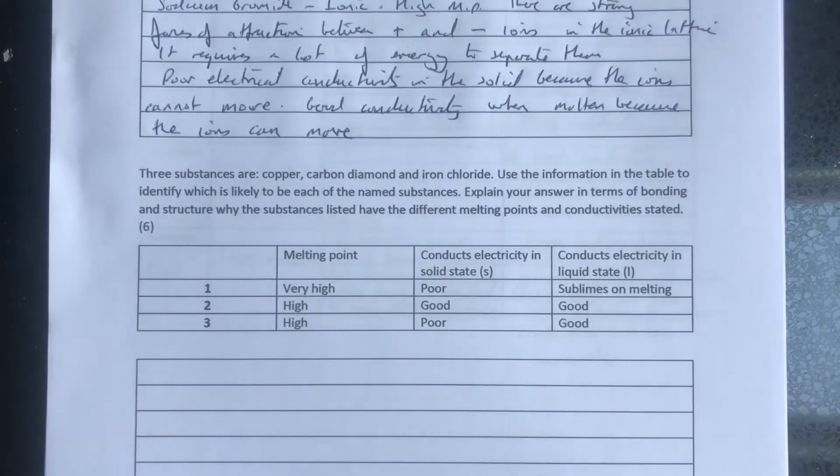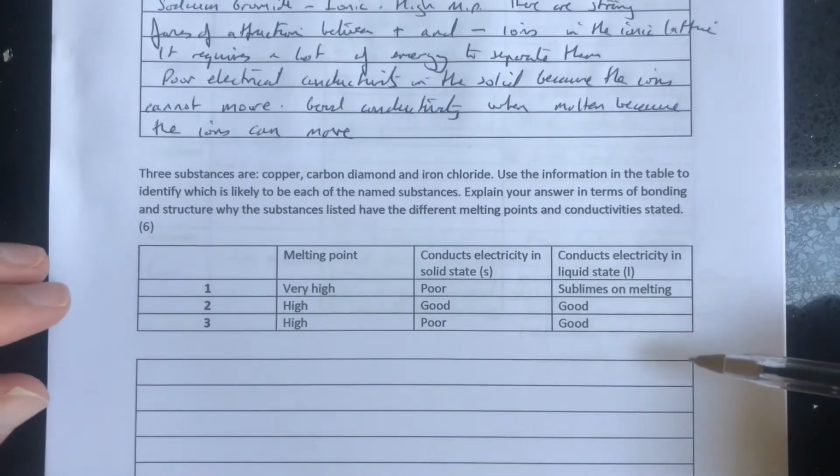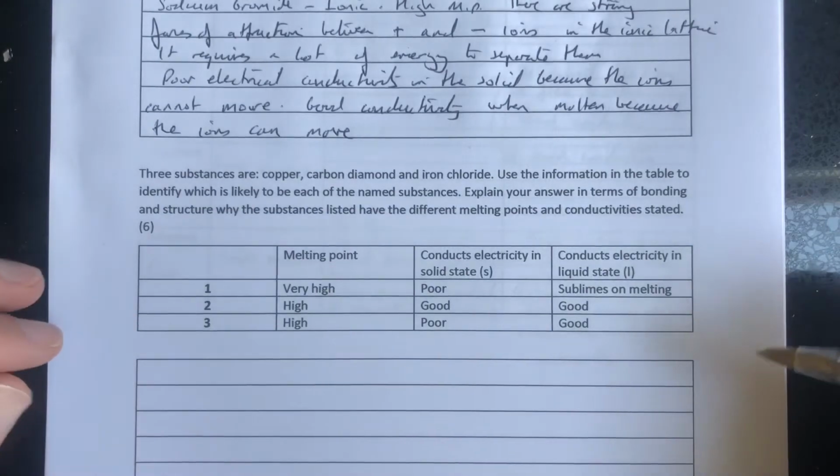The 6-mark bonding question here. Now these are very common. In fact, this one is almost identical to the one previously, so that tells us that these questions have come up almost identically on subsequent Edexcel papers.